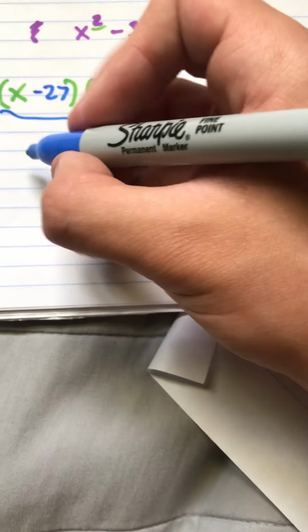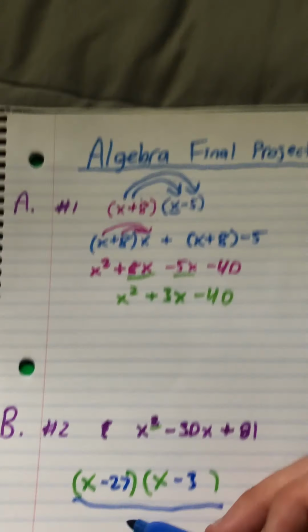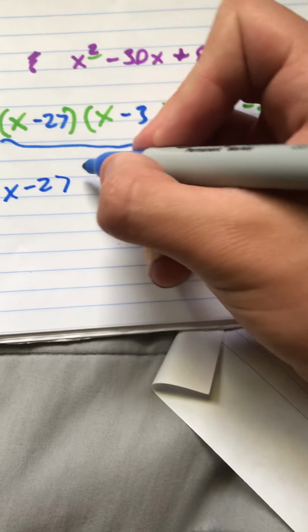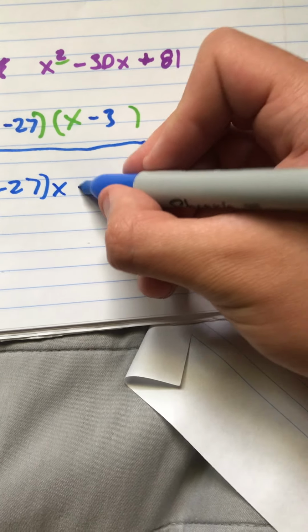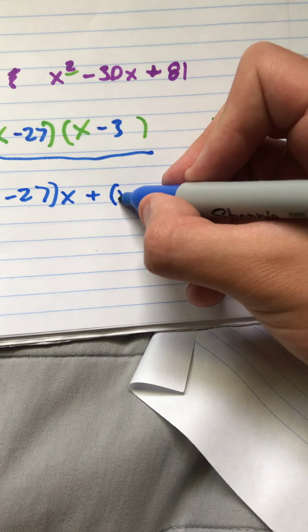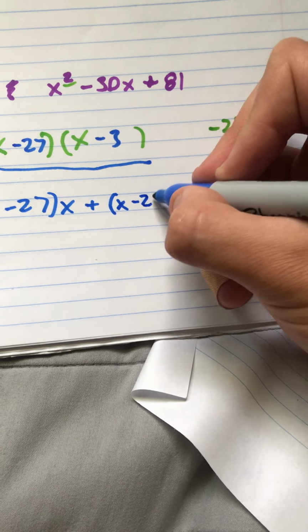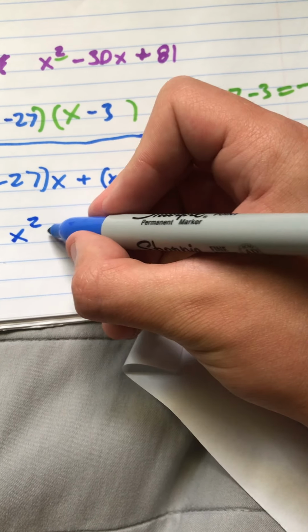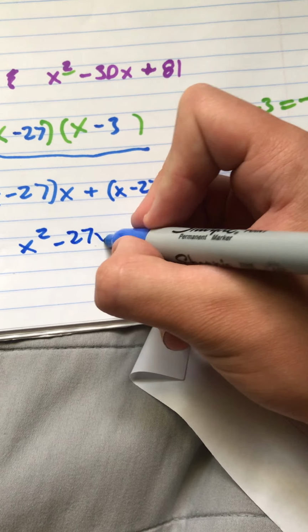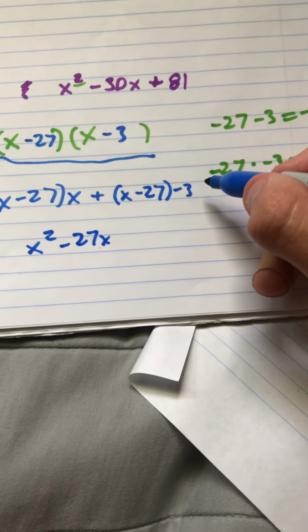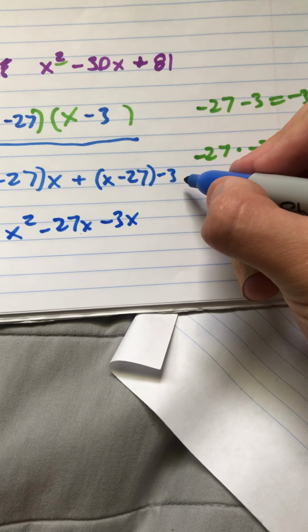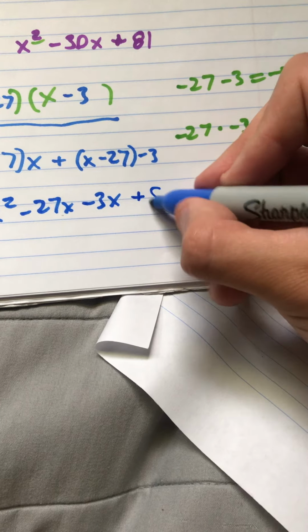But to check it first, I'm going to do it sort of like how I did the first problem. (x - 27) times x plus (x - 27) times negative 3. We're just distributing it out. So that would equal x times x is x squared, minus 27x. And then on this side, minus 3x, because the x times negative 3, and then negative 27 times negative 3 is positive 81.